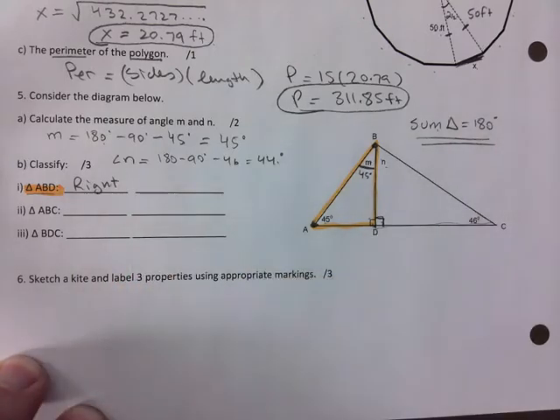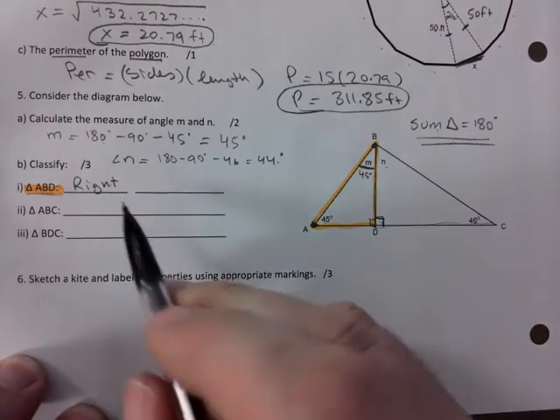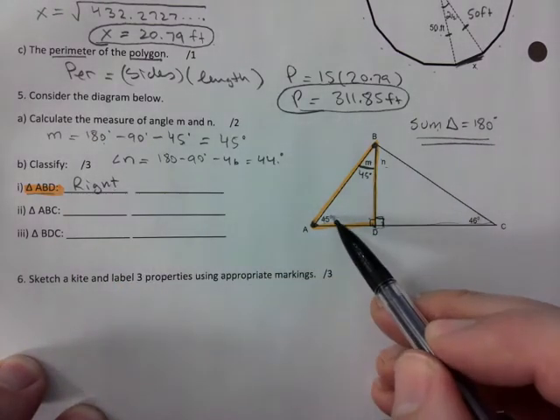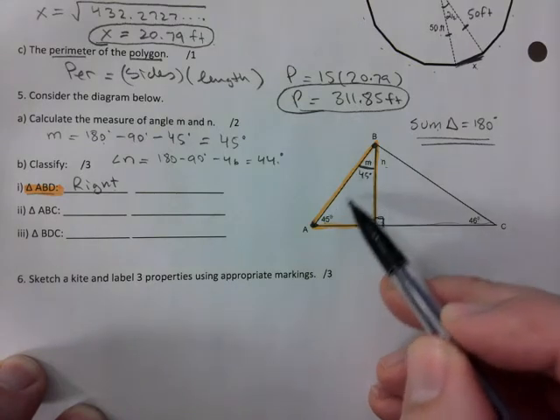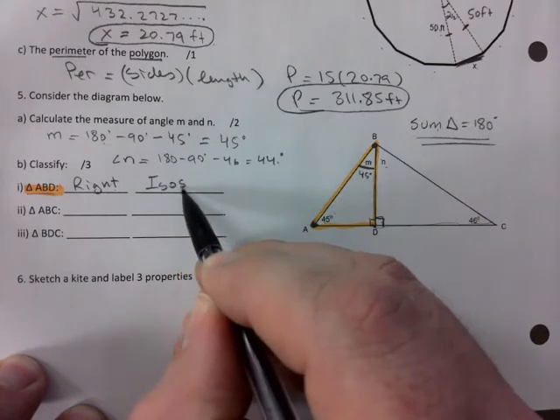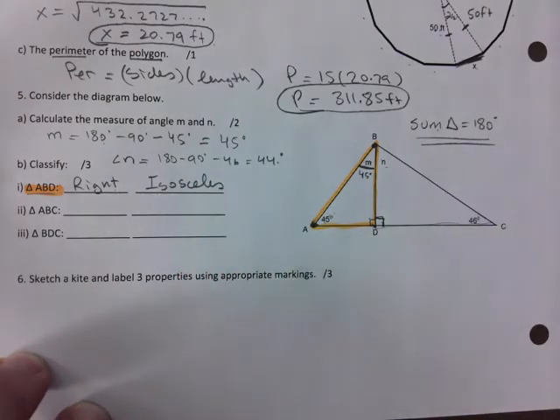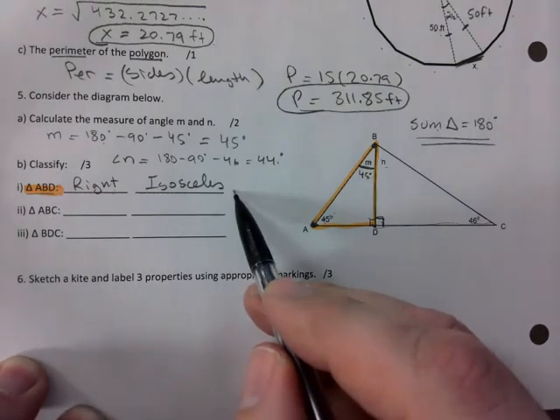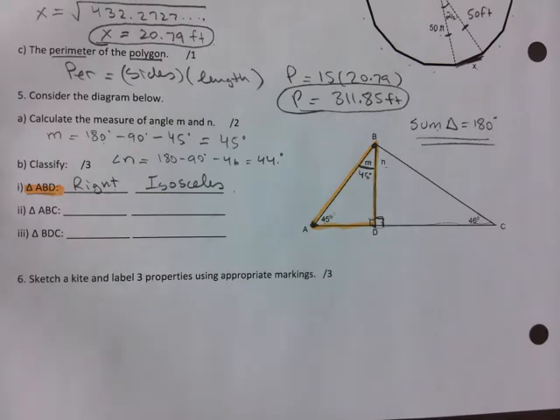Some of you are like, I know this already, right? And these two angles are the same, which means this is an isosceles. We have no idea what the side lengths are, but these two angles are guaranteeing us that those two will be the same. Okay, so that's that. 1 mark for it.